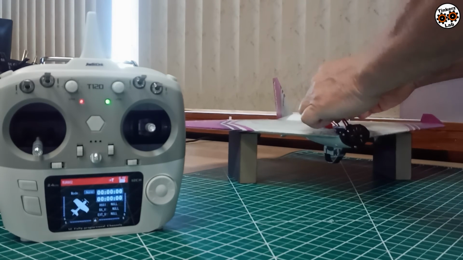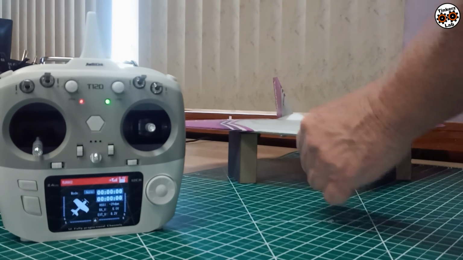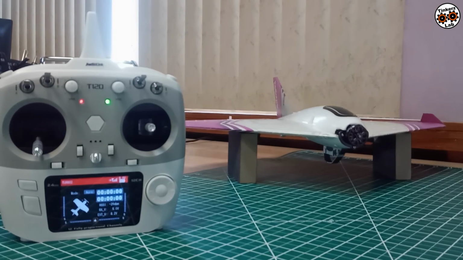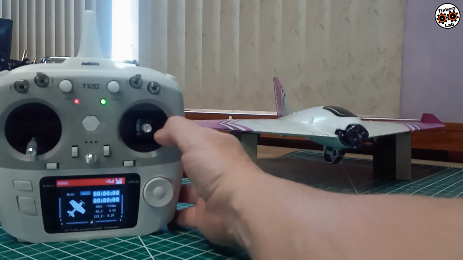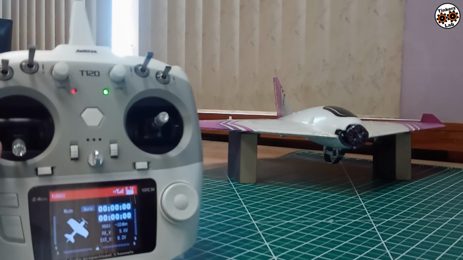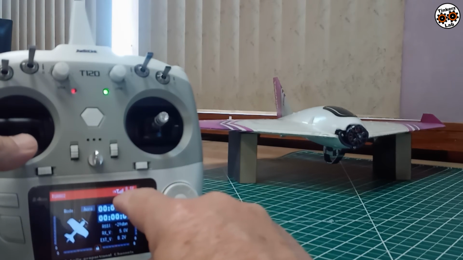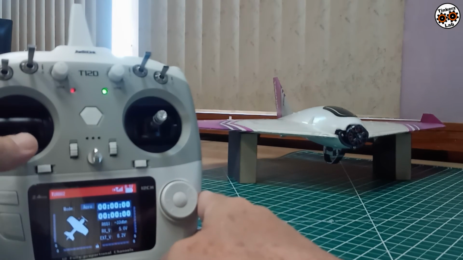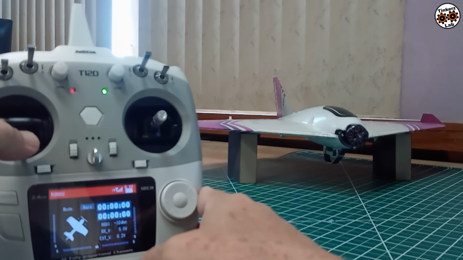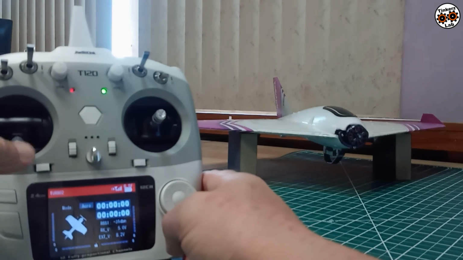The first thing I want to check is the throttle cut. So let's go ahead and bring our transmitter up here a little bit where we can see it, and you should be able to see the aircraft. You can see that I'm bound up to it. I've got full bars up there on top showing that it's bound up. I don't have any throttle because the throttle safety switch is on. So let me turn off the throttle safety switch.